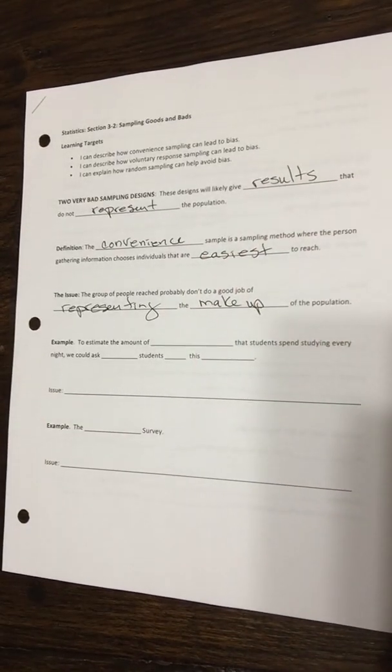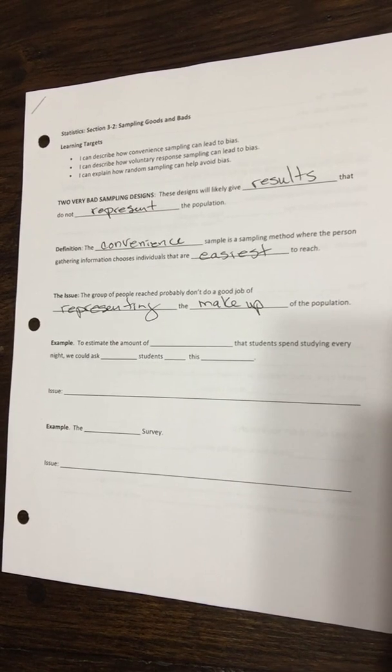Therefore, when you get the number of your freshmen out of 20 that say, yes, I like standards-based grading, it doesn't really represent the entire freshman class, and so your numbers are kind of worthless because the way you got your 20 numbers is not very good.